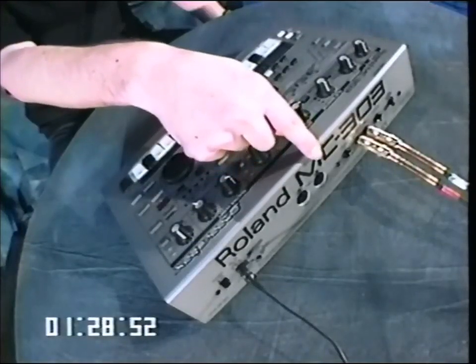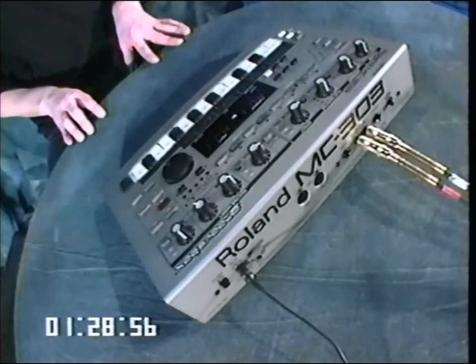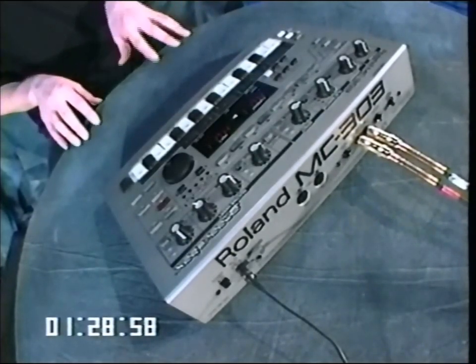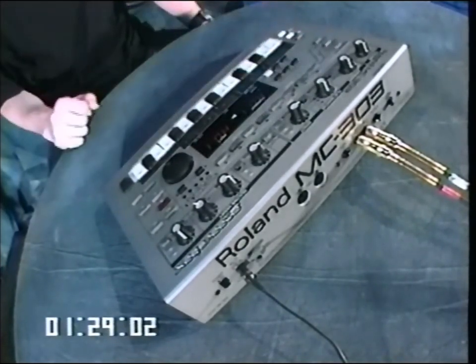Now if you decide you want to use an external controller keyboard to trigger the sounds within the MC, this is how you do it. You take a MIDI cable from the MIDI out of your keyboard into the MIDI in on the back of the MC, and then you'll be able to play the sounds directly. It doesn't even matter which MIDI channel you're transmitting on, you will play the sound that is currently selected under part select. You can also use MIDI for controlling or synchronizing to an external sequencer.